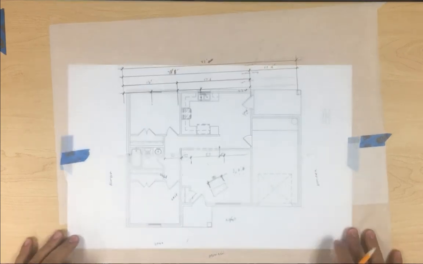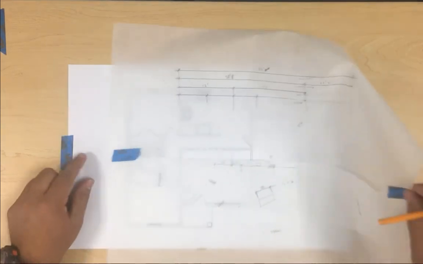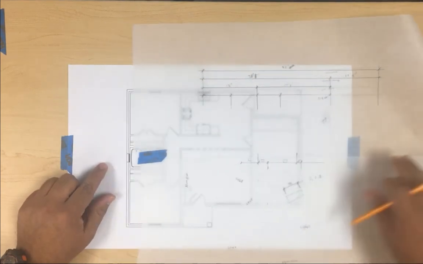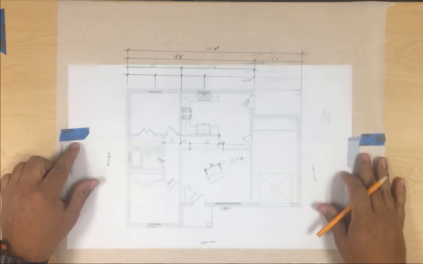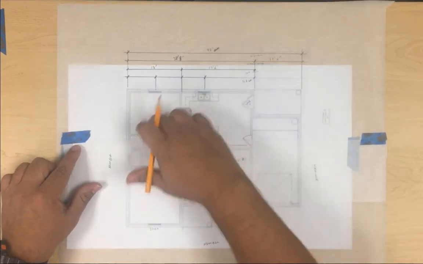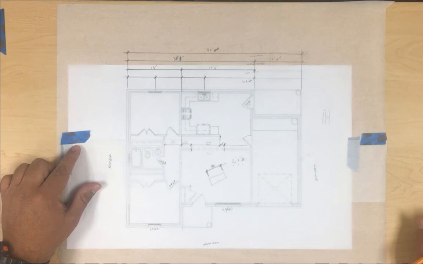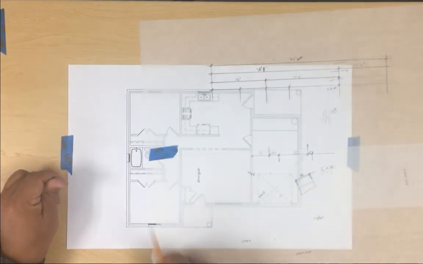So now we're doing dimensions. We're going to come back and continue adding more information. As a matter of fact, what you can do also, if you haven't, is put room names wherever everything should go. All right? That's it. Enjoy.